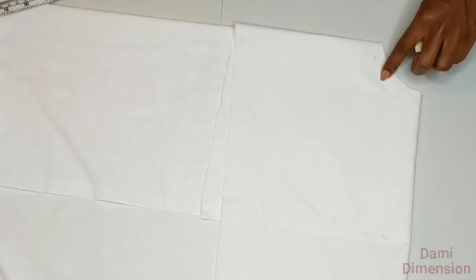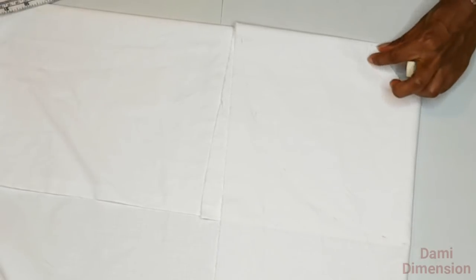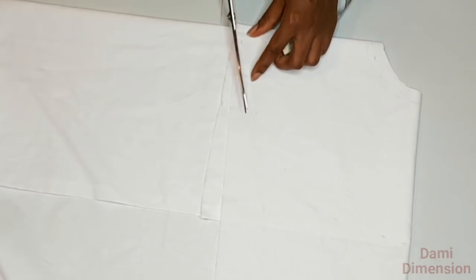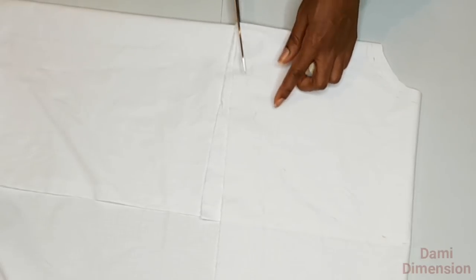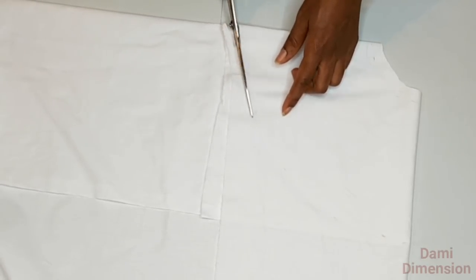Okay, so this was where I measured, but I cut here so that I can have 1/2 inch to join to the upper part. But here I have my seam allowance already, so I'm just going to cut it on this line.